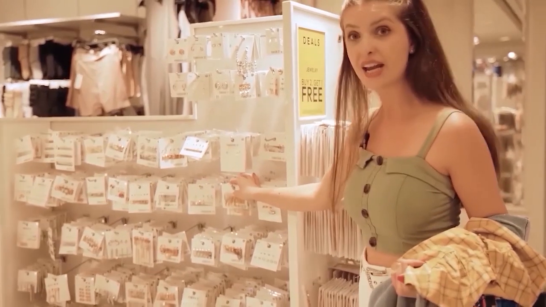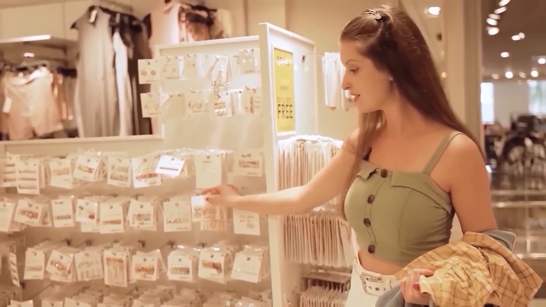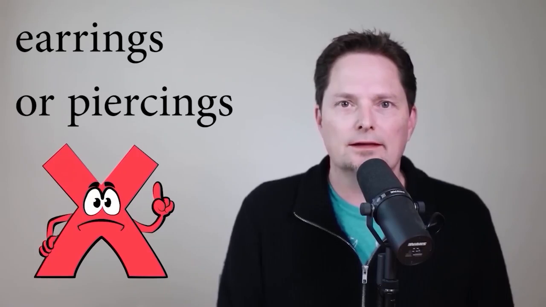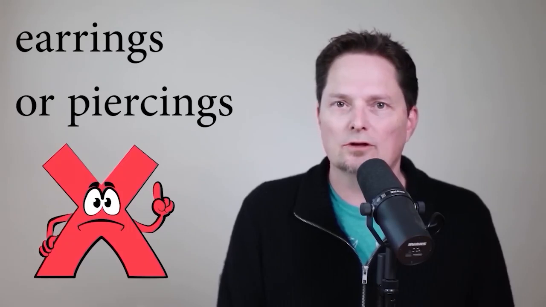And some earrings or piercings. Earrings or piercings? Are they the same thing? No, they're not. If you're going to buy earrings, they're called earrings. The things they have in the store that you buy, those are called earrings. Those are not called piercings. We can use the word piercings for two things. You can talk about the holes in your body. Those are piercings. I have 2 piercings. I have 2 holes in my ears.